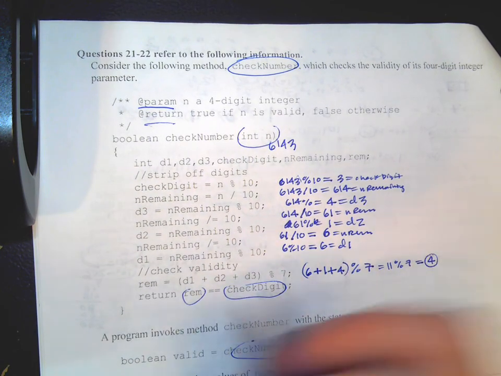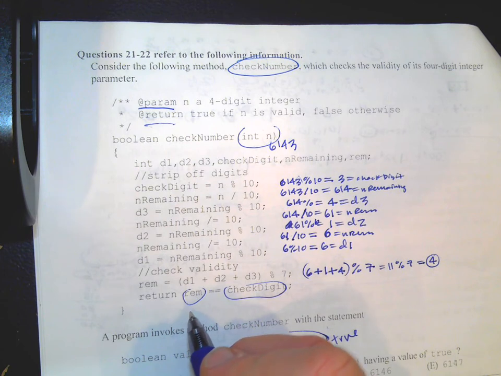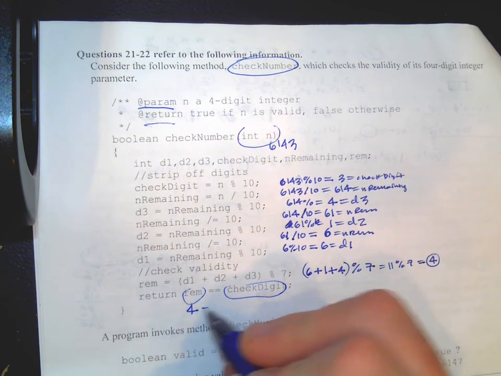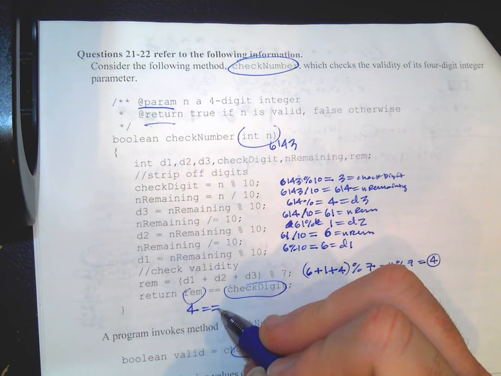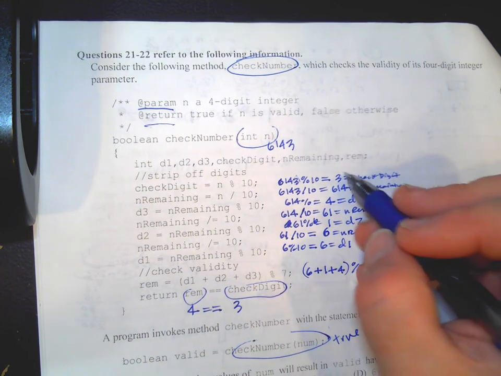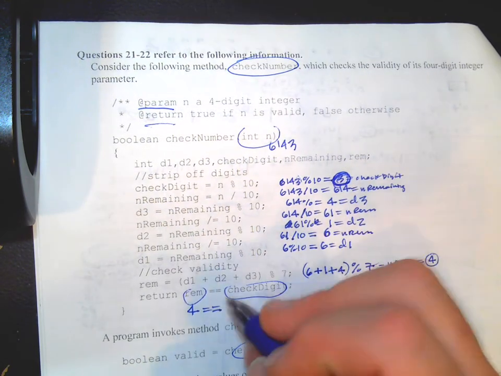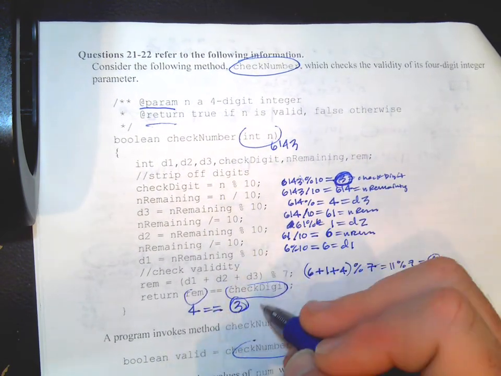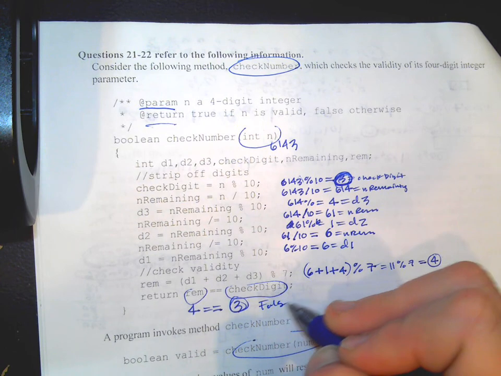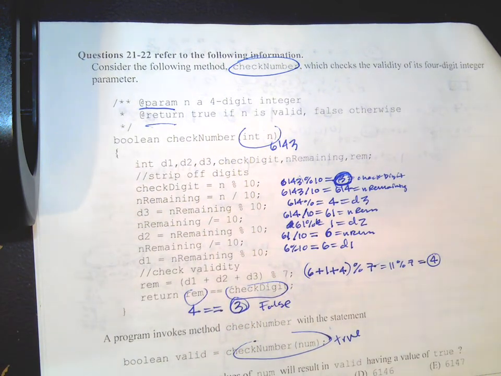Then it asks, does the remainder, 4, equal the check digit, which at the beginning was 3? So check digit is the last digit, right? And this is false for that one. We're trying to get the one that's going to be true.